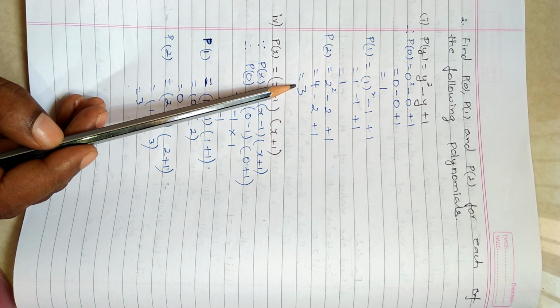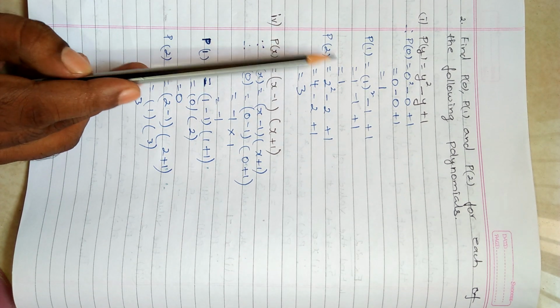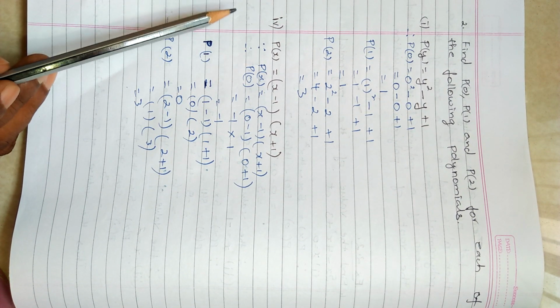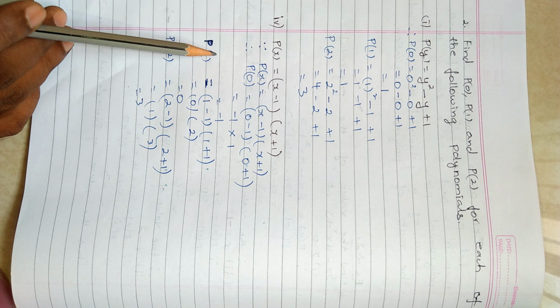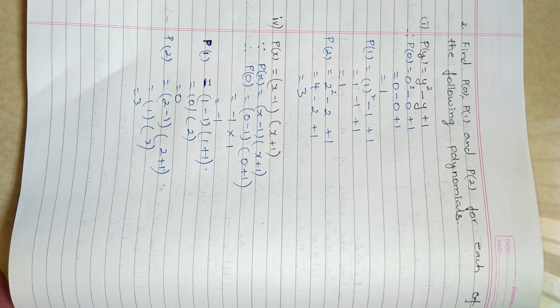So hence we have found p of 0, p of 1 and p of 2 for y squared minus y plus 1. In the same manner, we can do the second as well as the third. Second, p of t is equal to 2 plus t plus 2t squared minus t to the power 3.